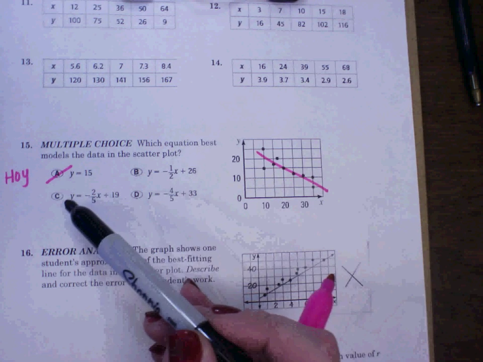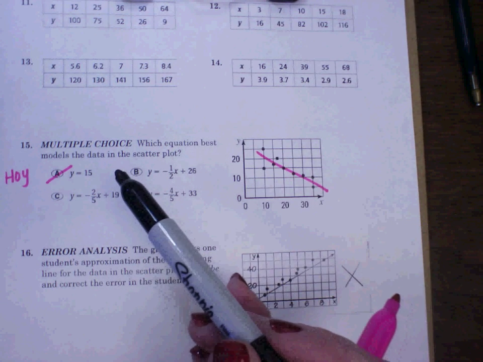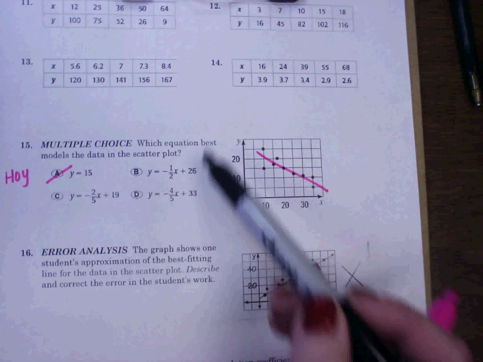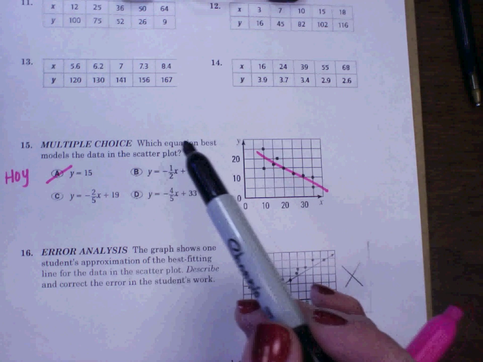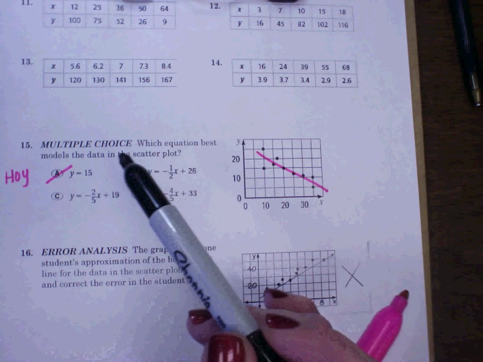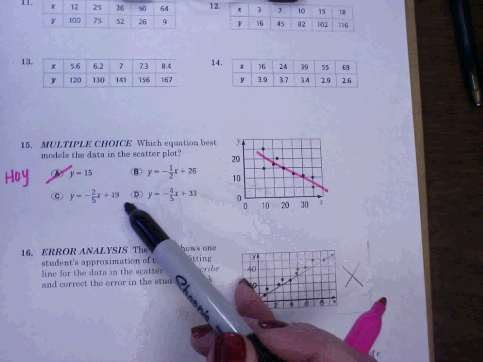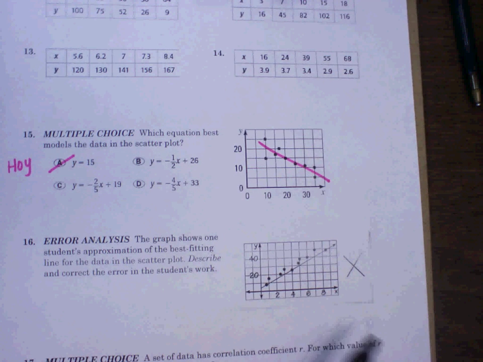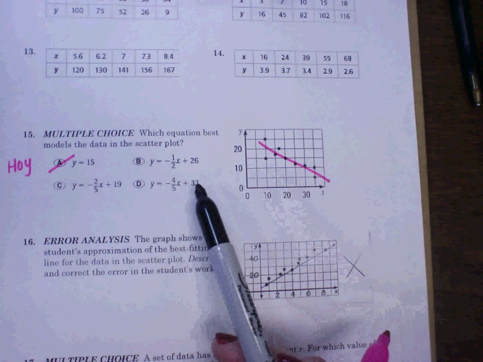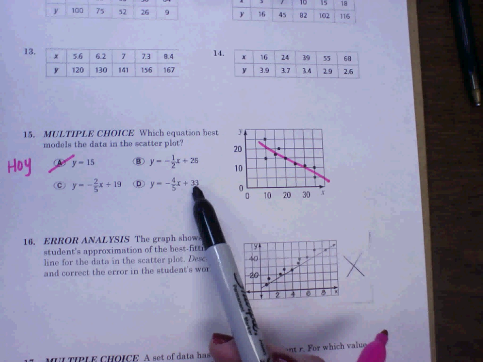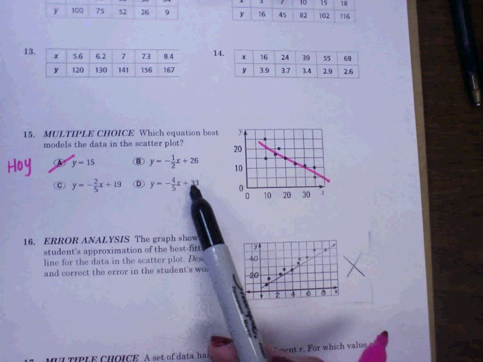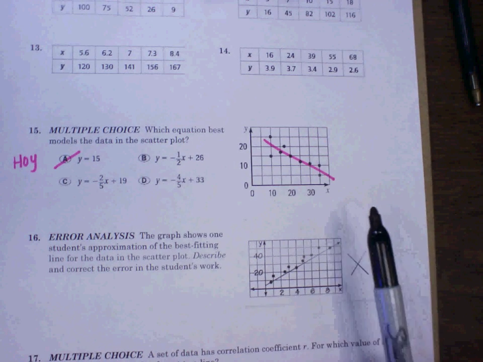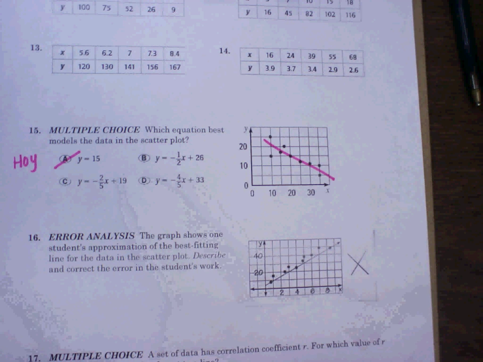All right, so let's take a look. This is a lot of estimation, correct? That doesn't help because all of them are negative. So now I need to go to my y-intercept to figure out if it's going to be 19, 26, or 33. If you had to pick a y-intercept, would you pick 19? Would you pick 26? Or would you pick 33?